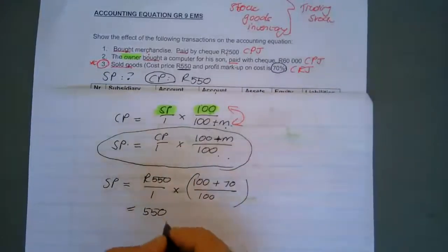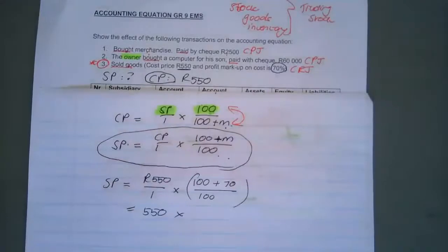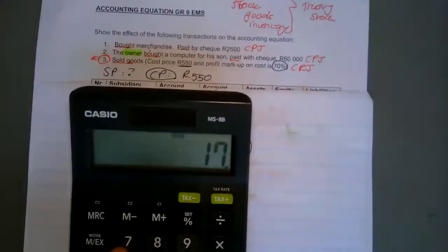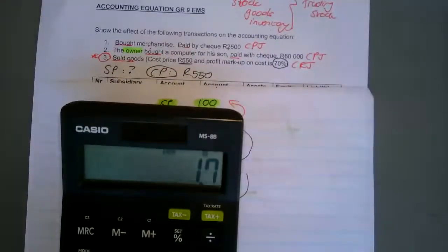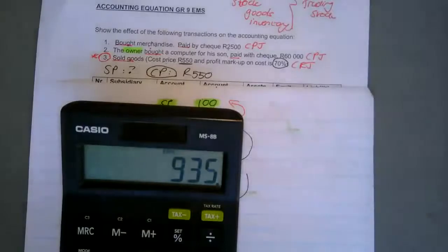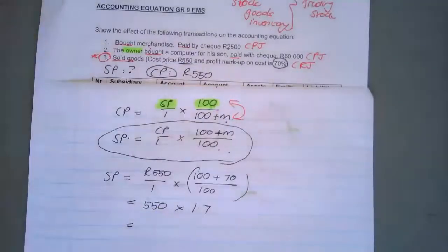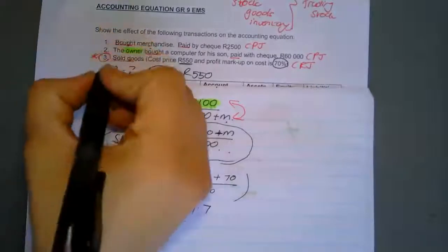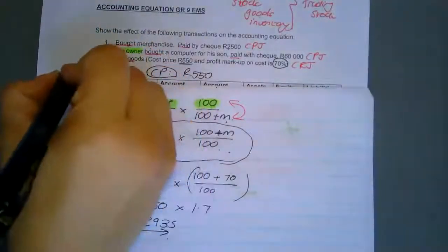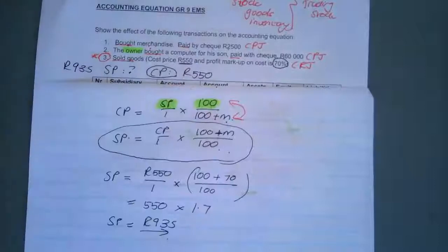That gives us 170 divided by 100, 1.7. So 1.7 times 550 equals 935 Rand. So your sales price is 935 Rand. Write it down so that you don't forget it. Sales price, 935 Rand. So I've got my sales price and my cost price now.